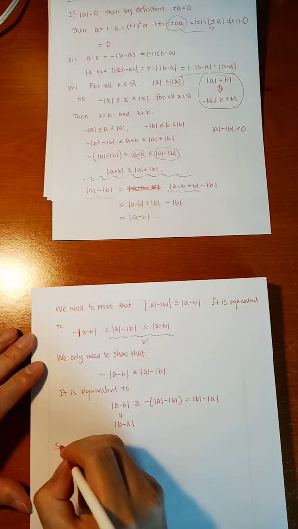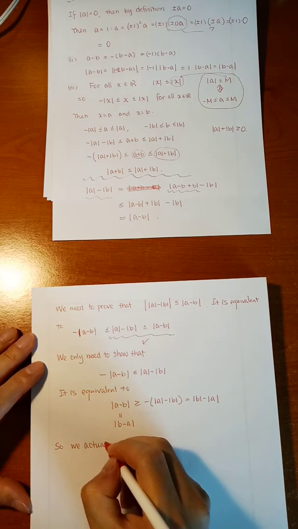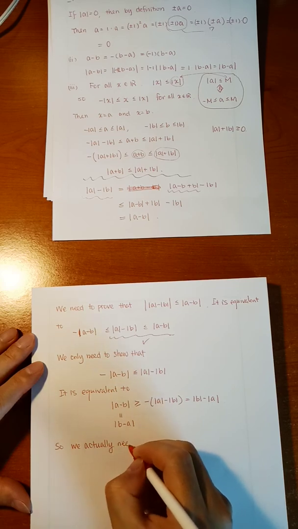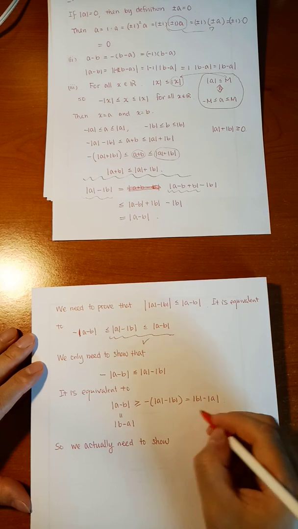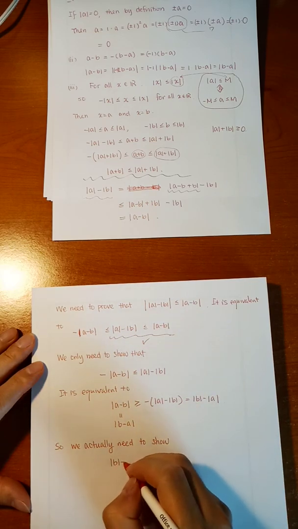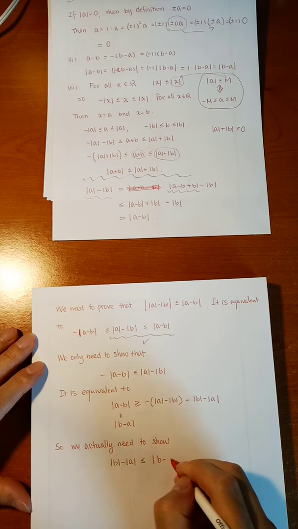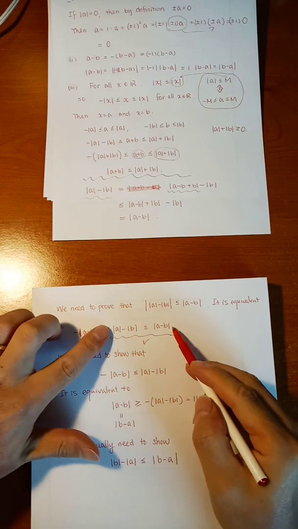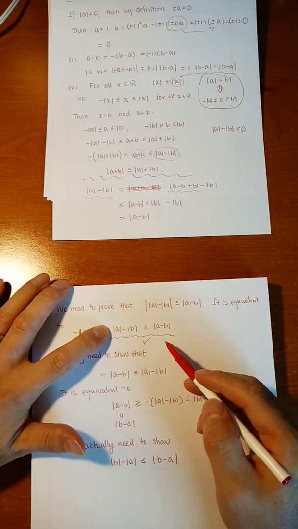So we actually need to show this part, upper value of b minus upper value of a is less than or equal to upper value of b minus a. Check that. This is exactly the statement, the second inequality.